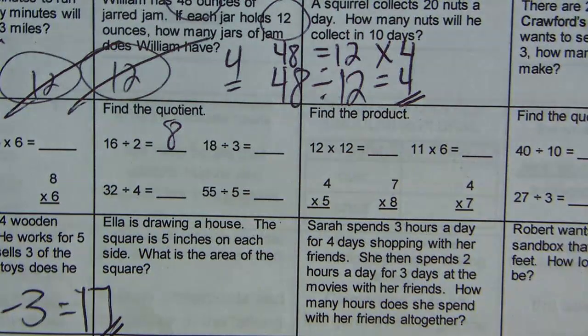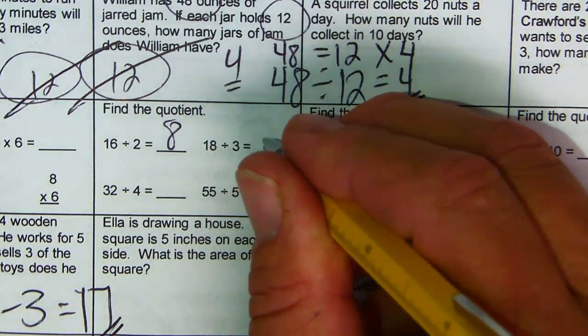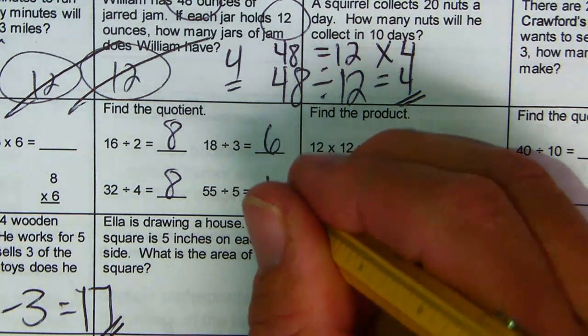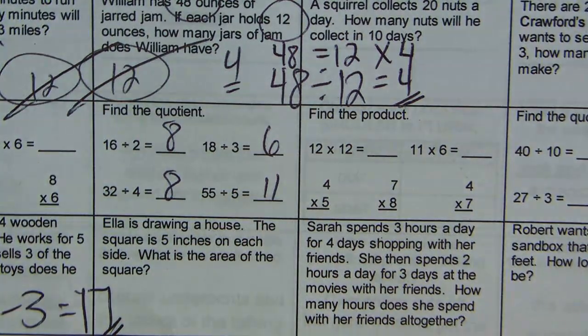8 times 2, 16. 6 times 3 is 18. 8 times 4, 11 times 5. You need to think of those division problems as multiplication facts.